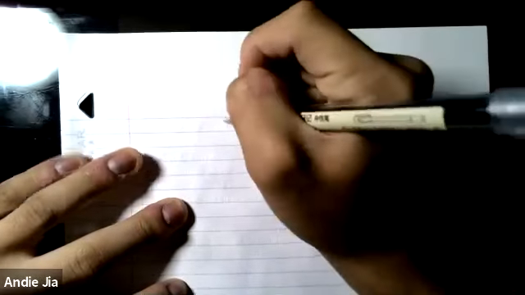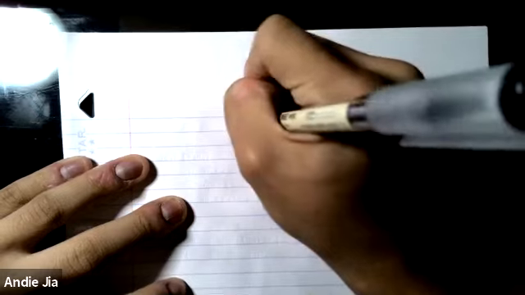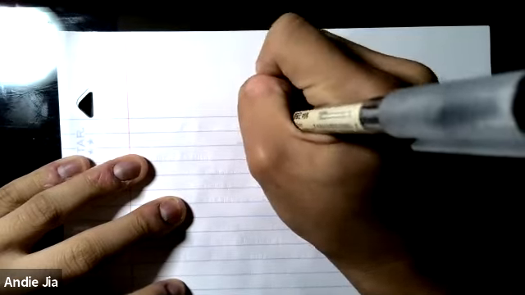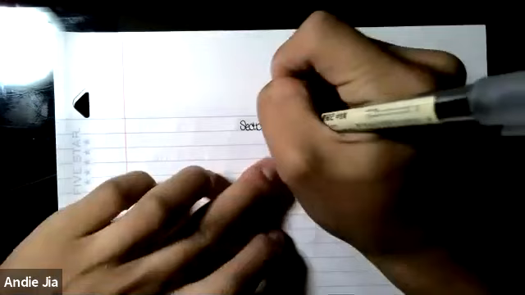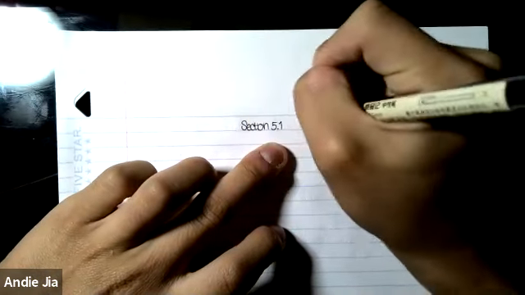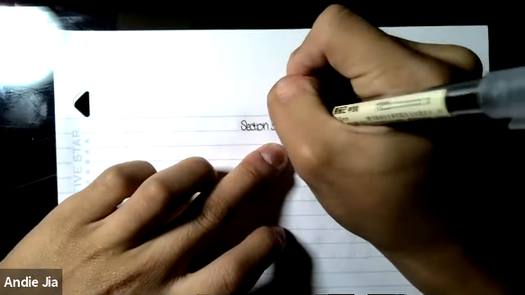So today we're going to talk about section 5.1, which is Riemann Sum Theory. This topic is an introduction to approximating the area under a function. So section 5.1, Riemann Sum Theory.